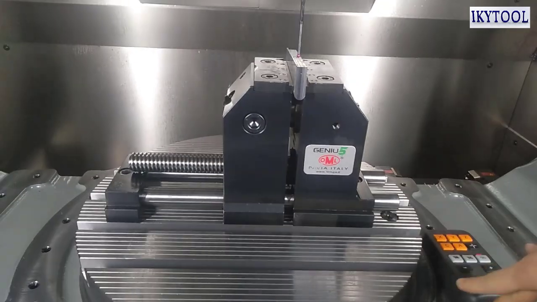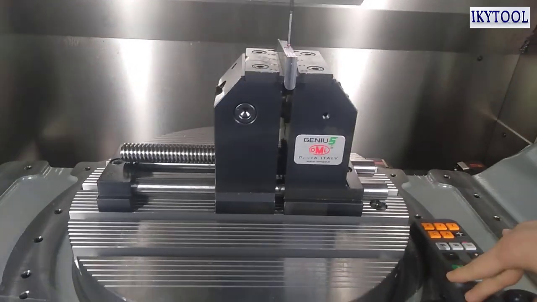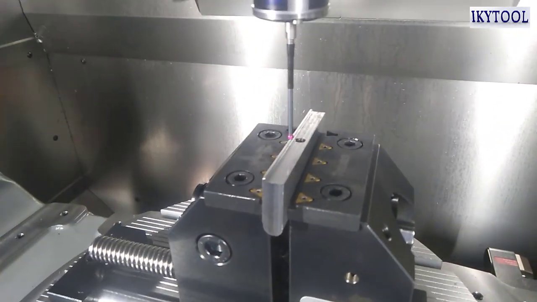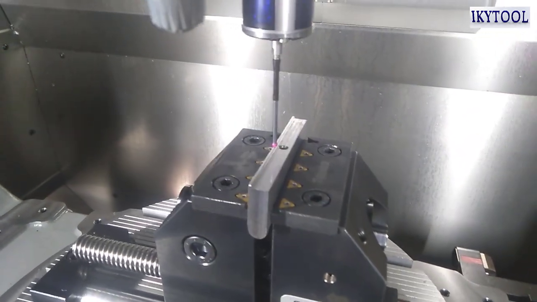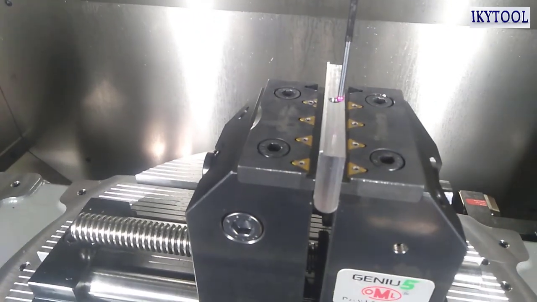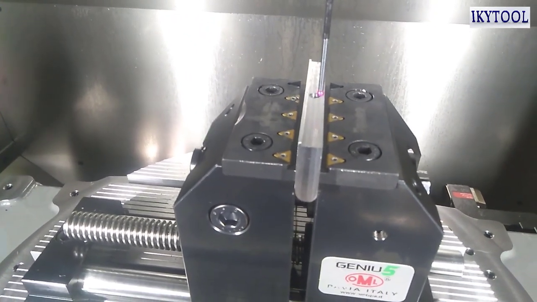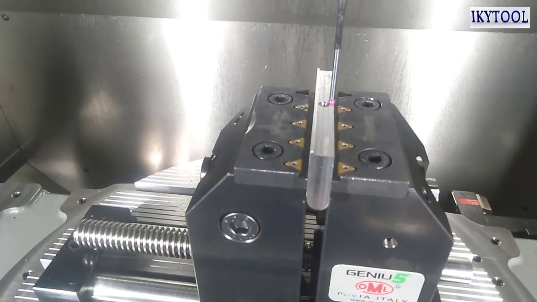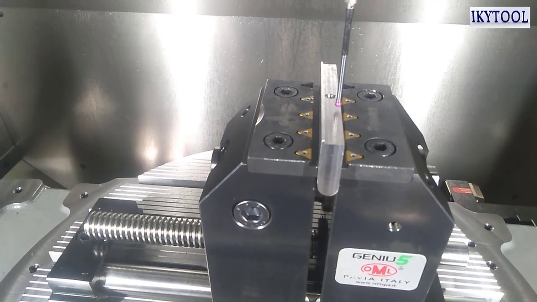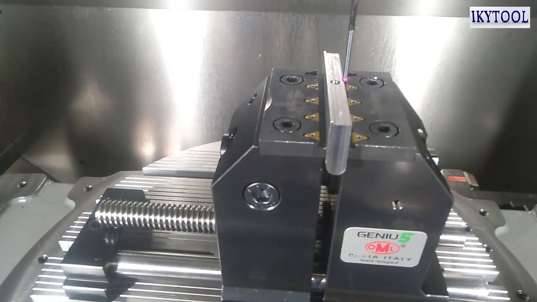I'm sorry for this vibration because I have to align and manipulate the hand wheel by myself. The second point. Then the third point.